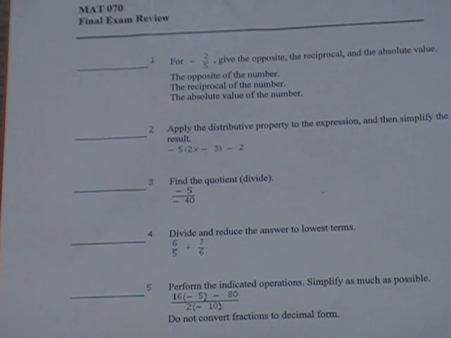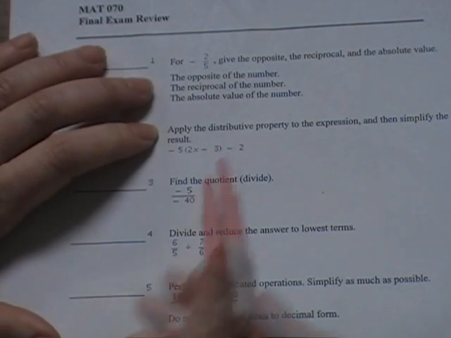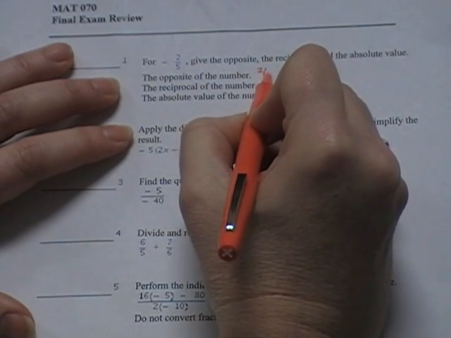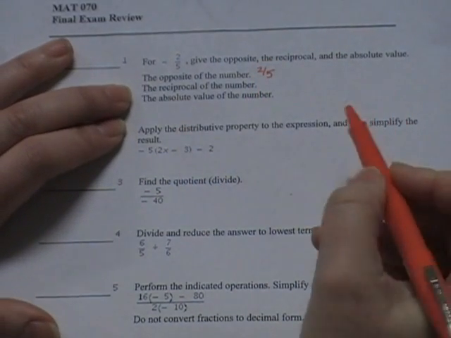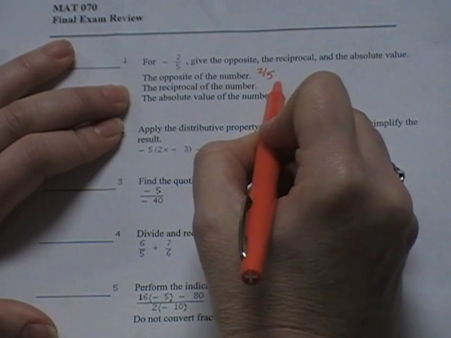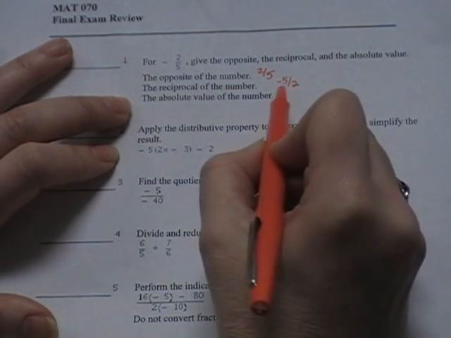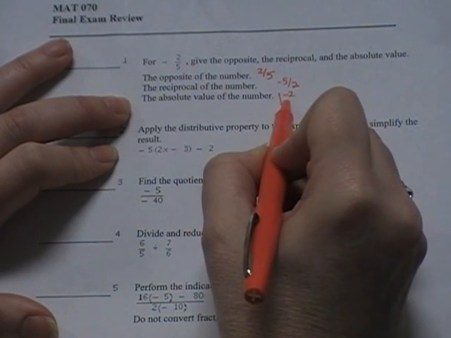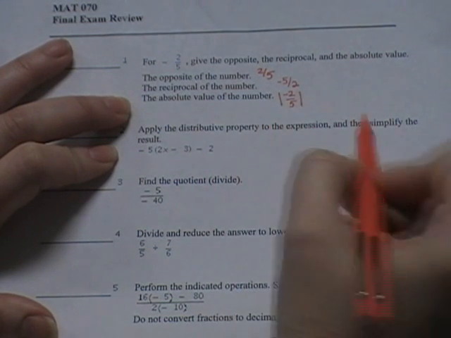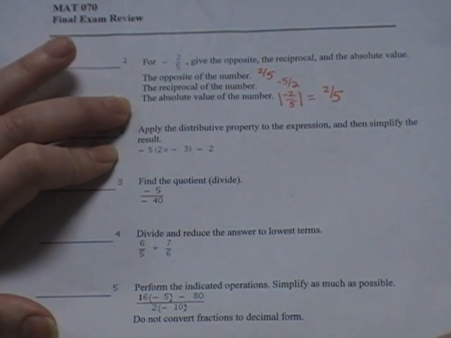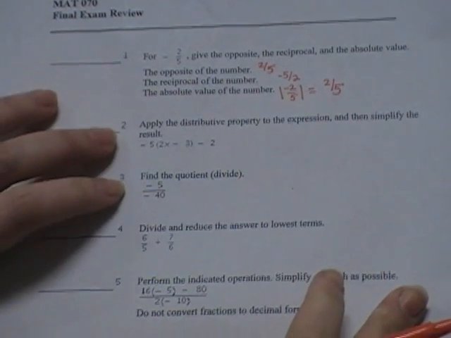Number 1, for negative 2/5, give the opposite, the reciprocal, and the absolute value. The opposite of the number negative 2/5 is positive 2/5. The reciprocal of the number negative 2/5 is negative 5/2. And the absolute value of the number negative 2/5, absolute value is indicated by the bars, but your answer is only positive 2/5, as it is the distance from 0.